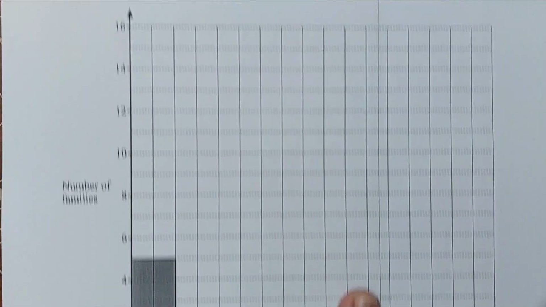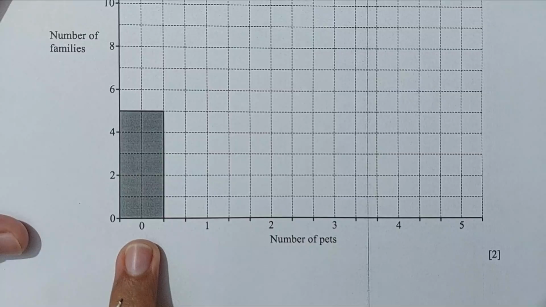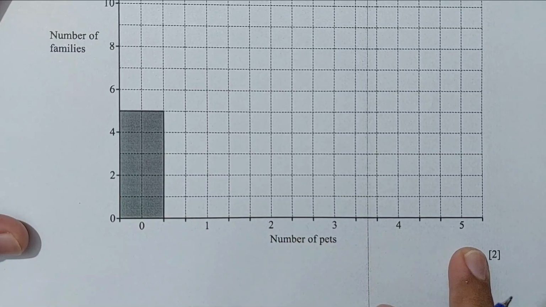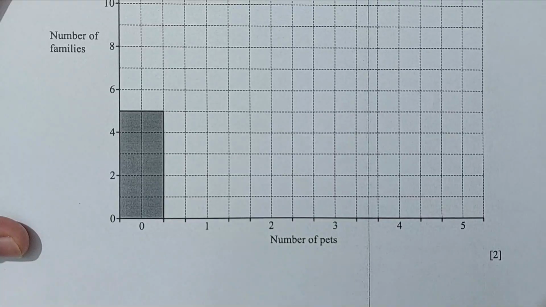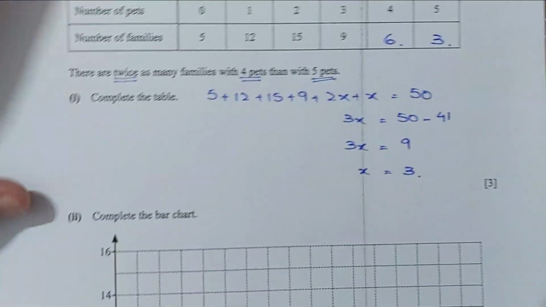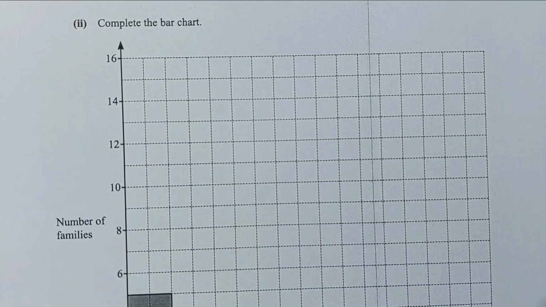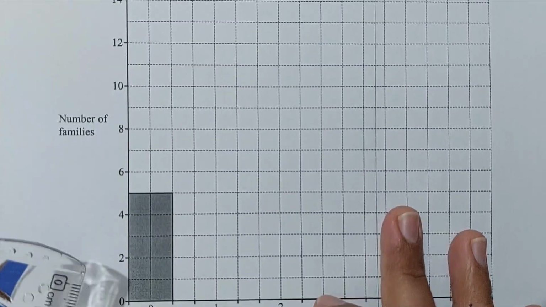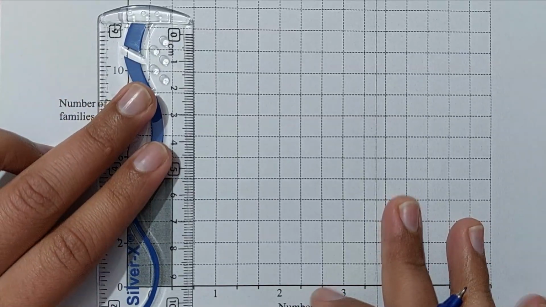Number 2, complete the bar chart. The number of families is over here and the number of pets is here. So 0 pets, 1, 2, 3, 4 and 5 pets. For 0 pets, families 5. Okay, this is simple. The next, for 1 pet, 12 families. Okay, 12 is over here, you can see. 1 pet, 12 families.